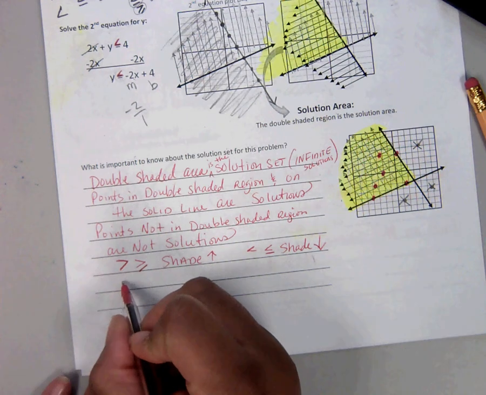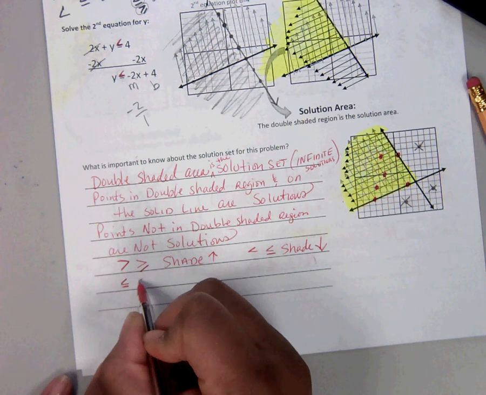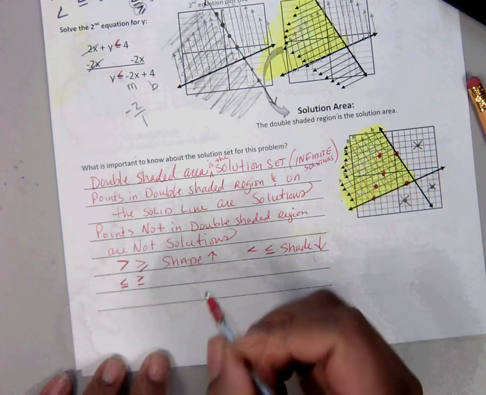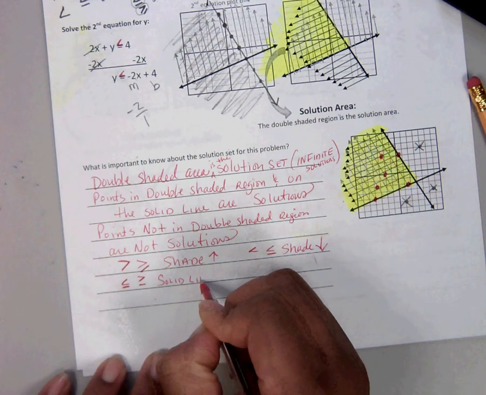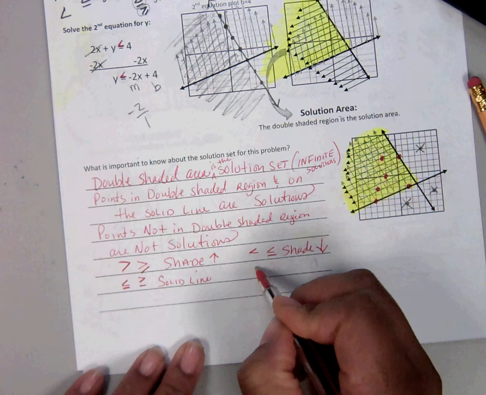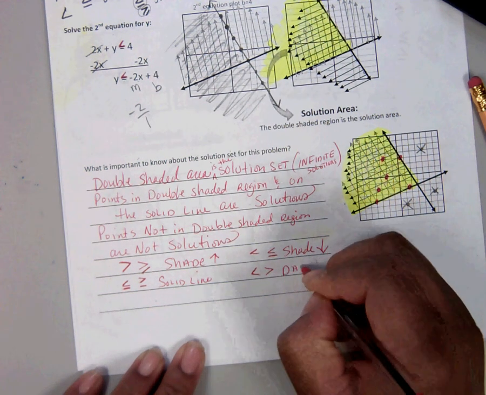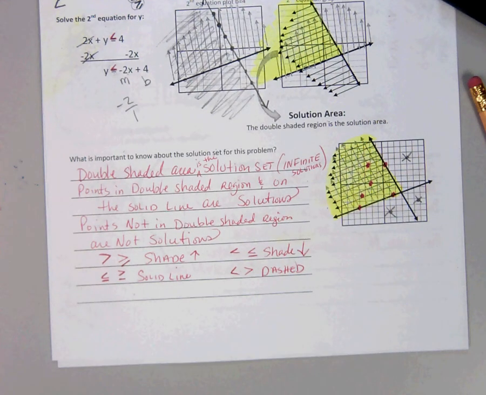Okay, when it has a line under it, the line is there. What do you draw? You draw a solid line. When there is no line under it, it is dashed. Okay, let's do number 3.